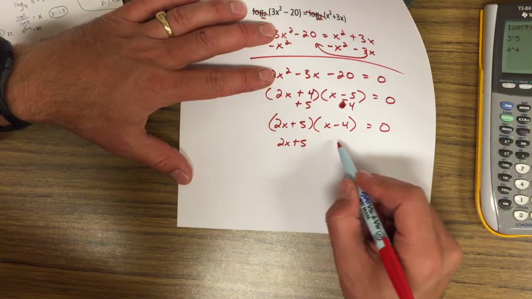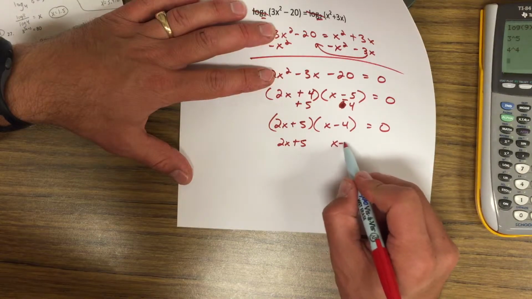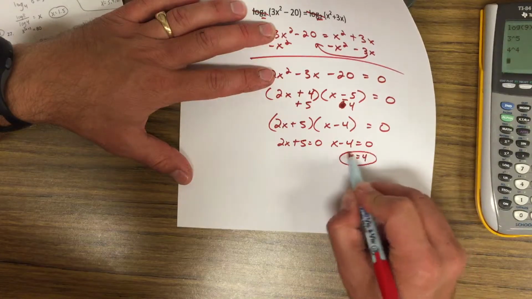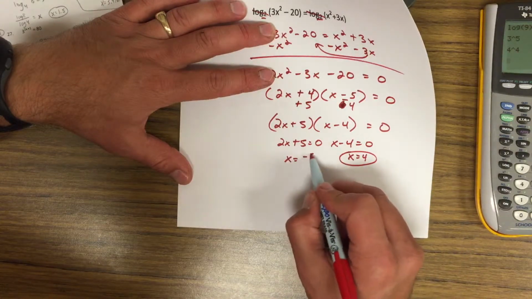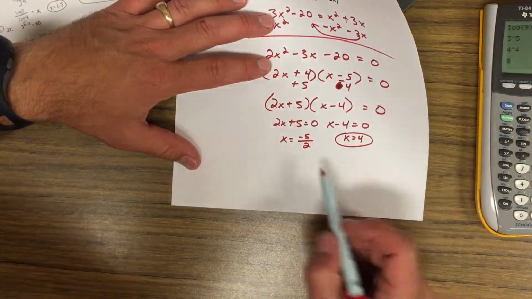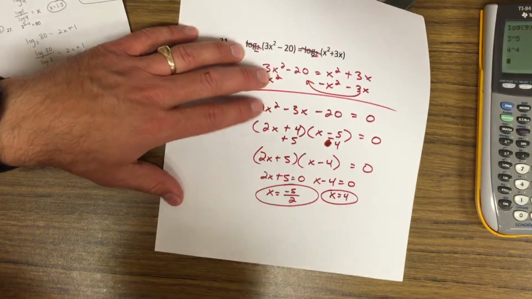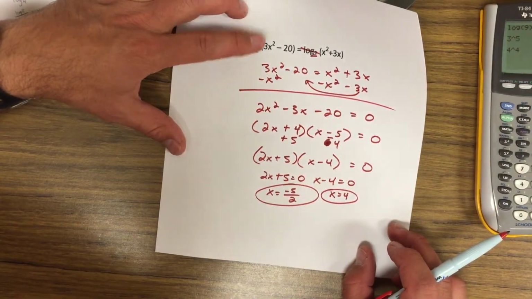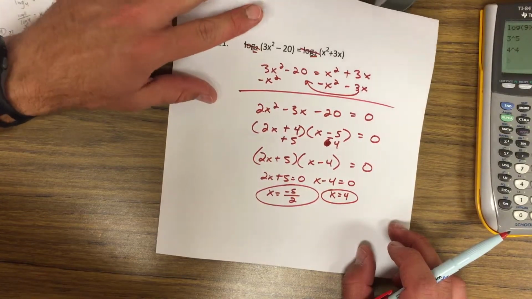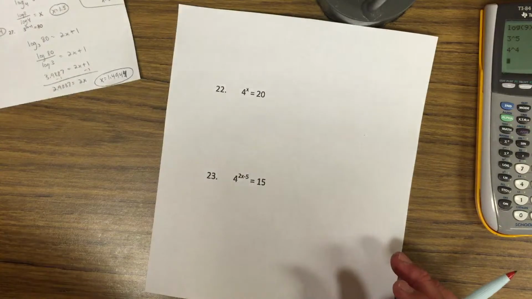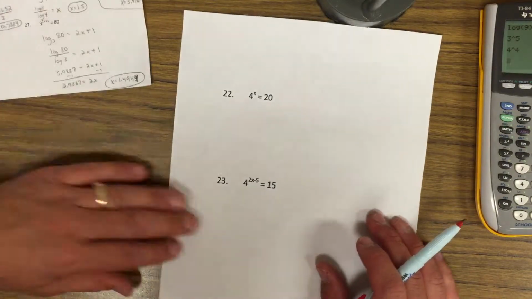Zero product rule. Set these both equal to 0. This one's real easy, that's 4. This one you would subtract 5, then divide by 2, so you get negative 5/2. Check both of those. You plug them both back in. You end up with positive answers, or positive logs. So you're good to go. They're both good answers. All right, 2 more real quick.